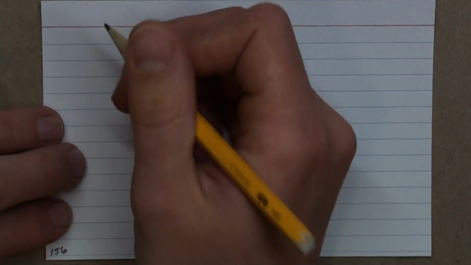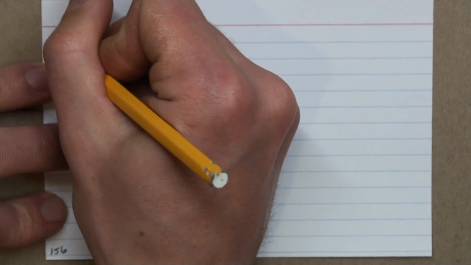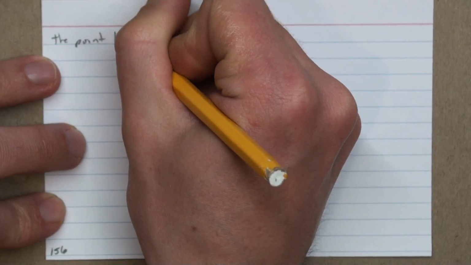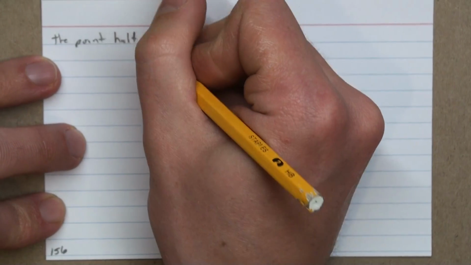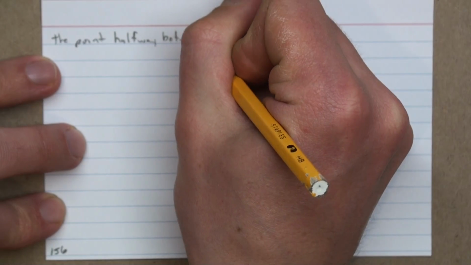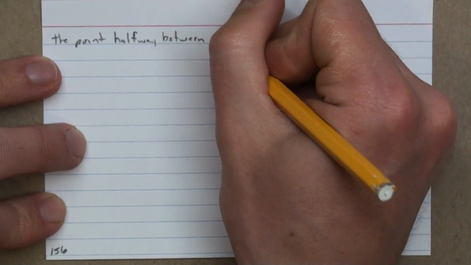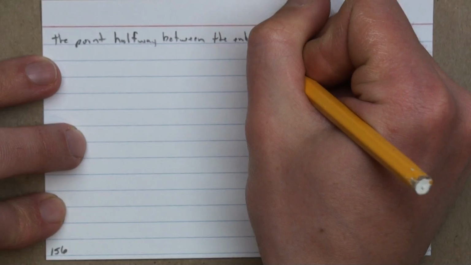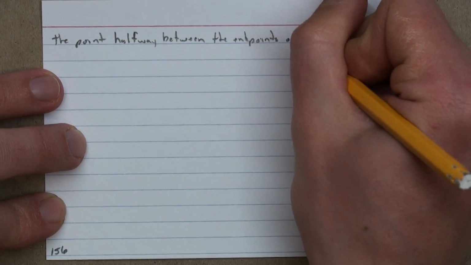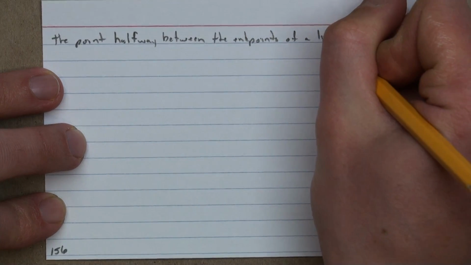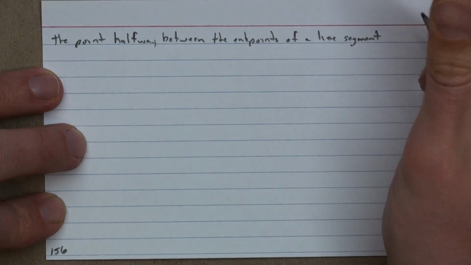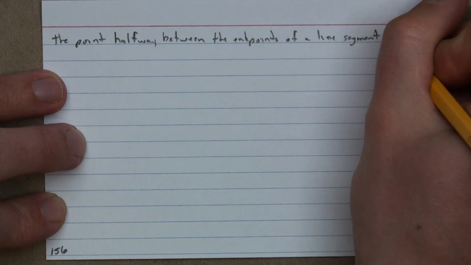All right, so let's talk about midpoint first. The point halfway between the endpoints of a line segment is called the midpoint.